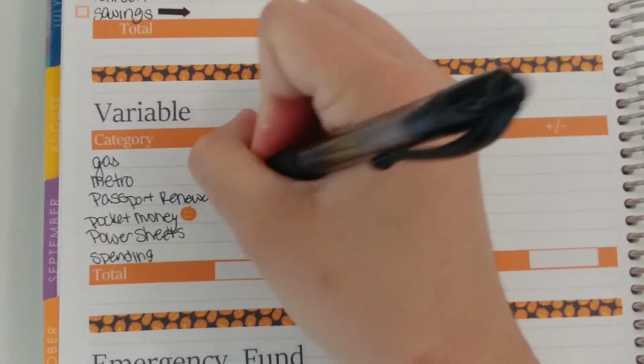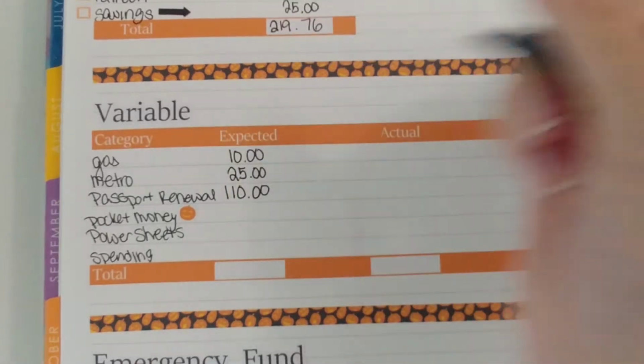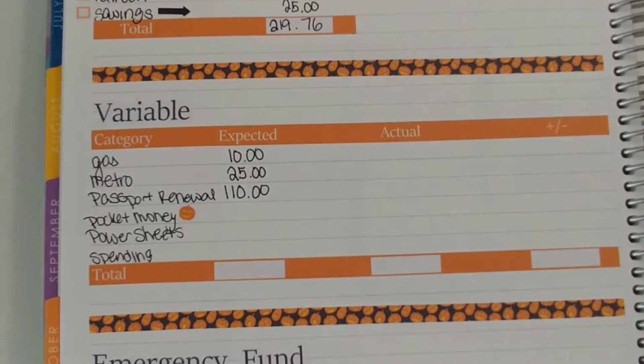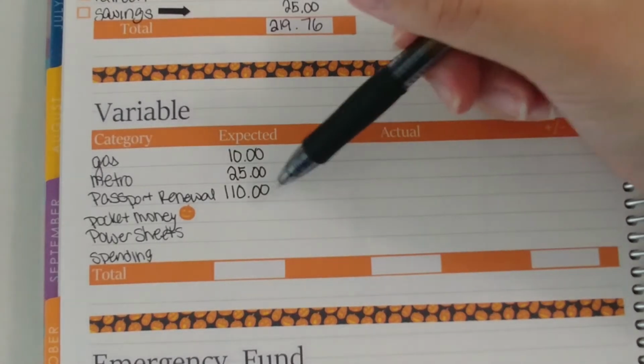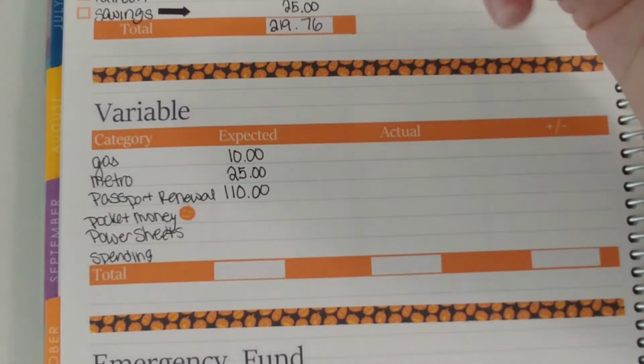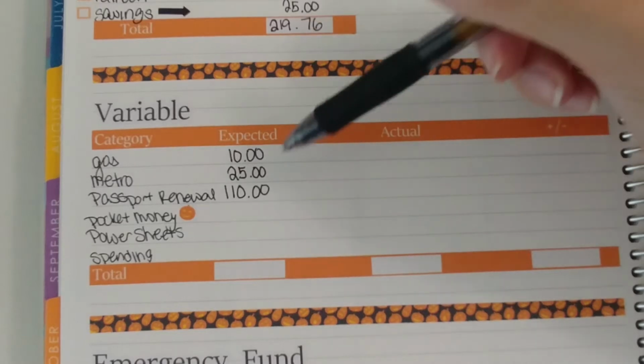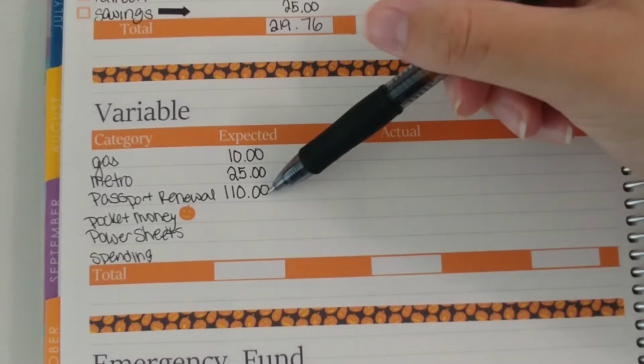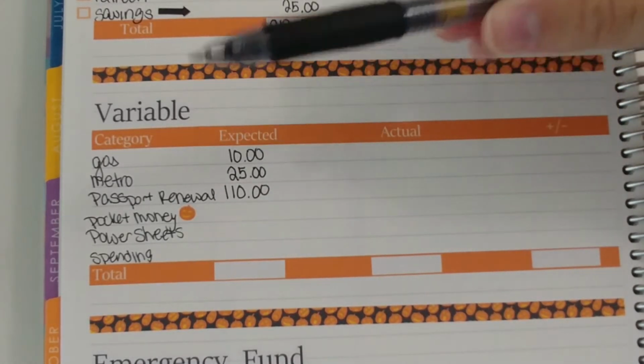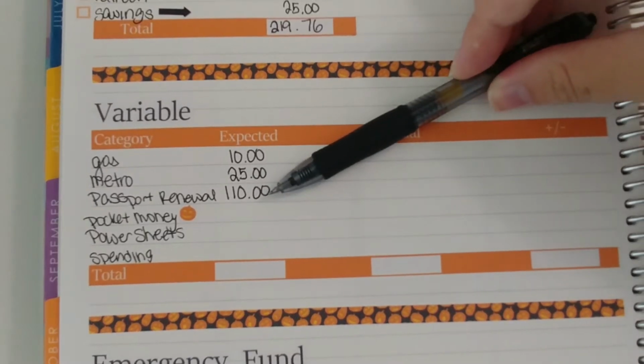I plan to renew my passport this month. I have $110 saved, and I realized after I finished the budget that this just covers renewing the passport. It doesn't cover taking the picture itself. So I most likely will be over in this, but that's okay. And this is part of that rollover money.